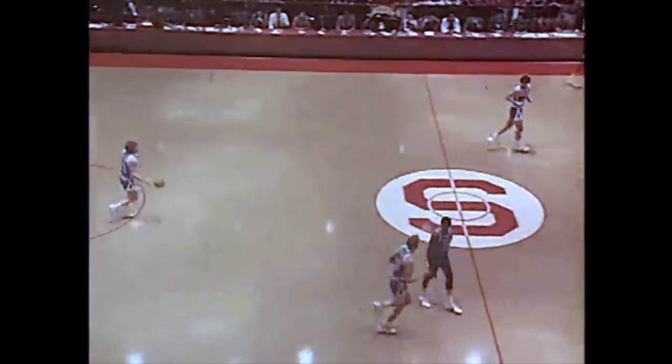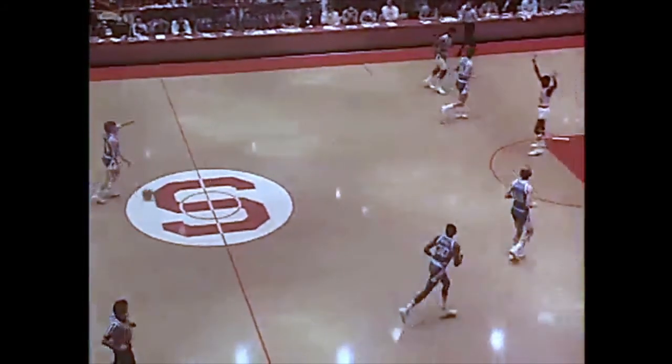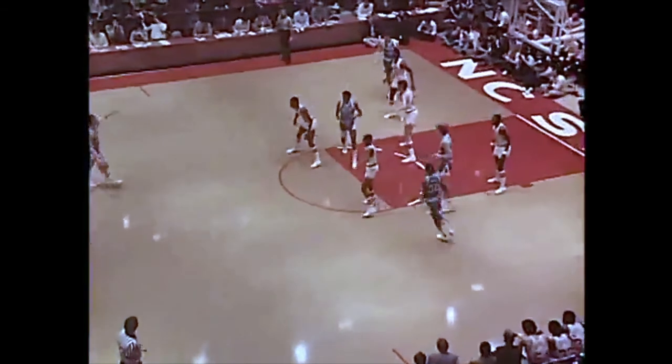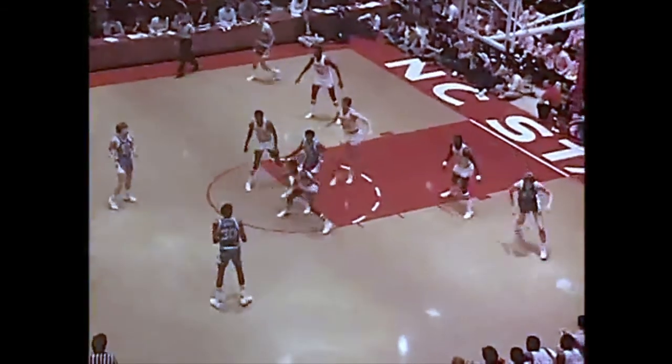North Carolina in the blue with the white numerals, and the Wolfpack in their white with the red lettering, setting up in their 2-1-2 or 2-3 zone. Jeff Wolf is outside it at the moment. Bounces a pass to Wood. Al Wood with a 15-footer. It's up and no good.